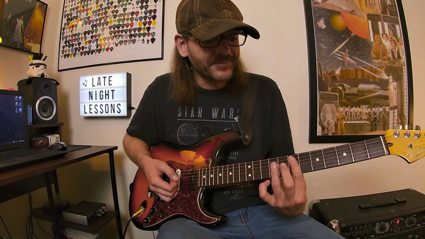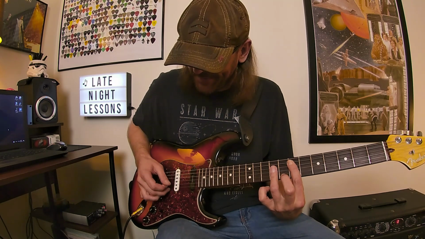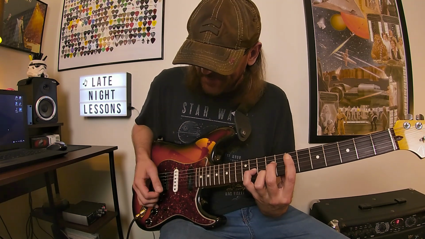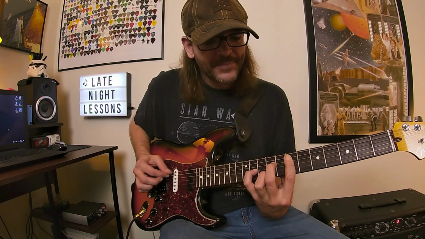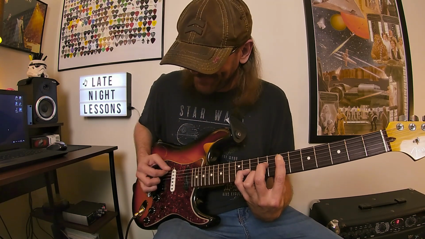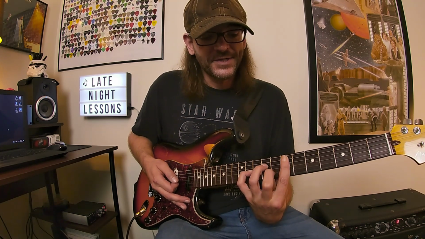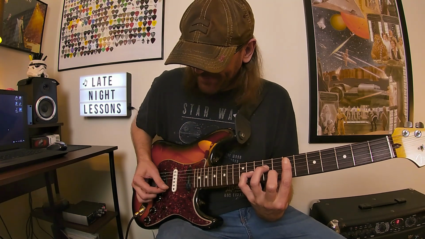Well, what happens if we keep the 3rd? Let's say we take this E major chord. We're going to keep that G sharp, but we also want to add an F sharp, and that would create this. And there's E add 9. Big fan of those chords. I love add 9 chords. And then you could also make a minor add 9 just by changing G sharp to G, and we're going to keep that F sharp right there. Really cool chord.